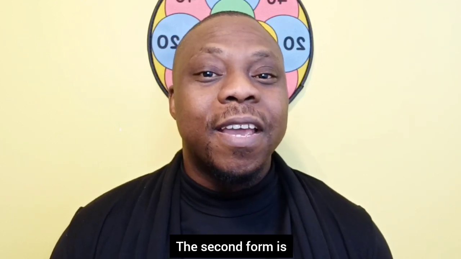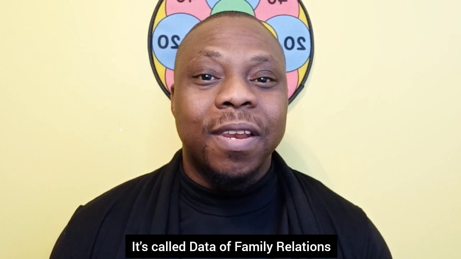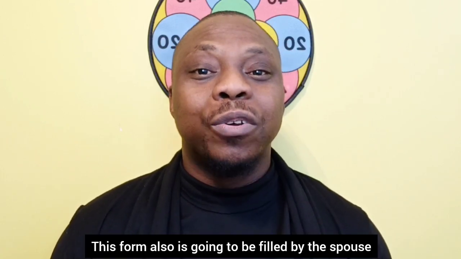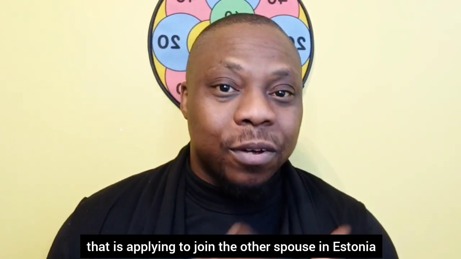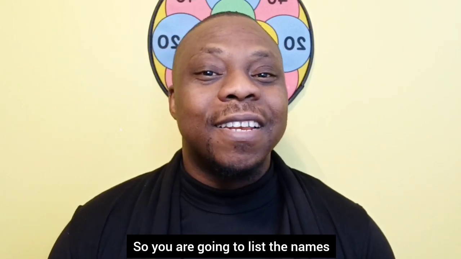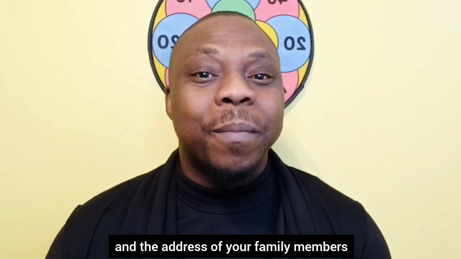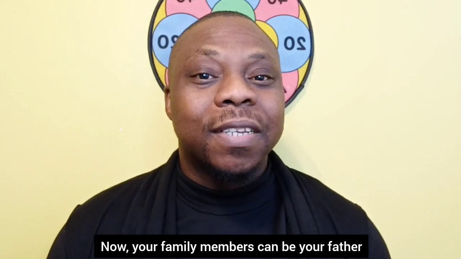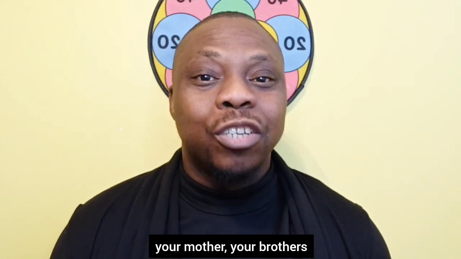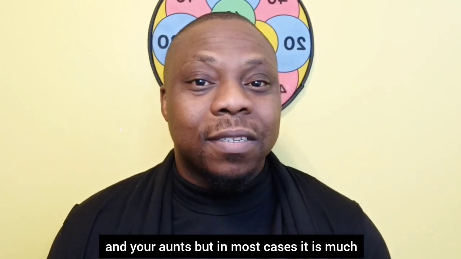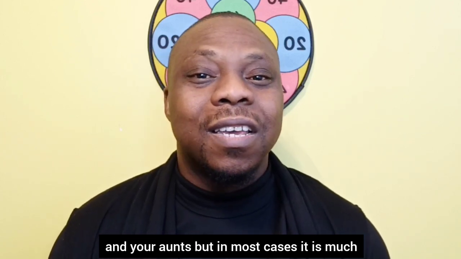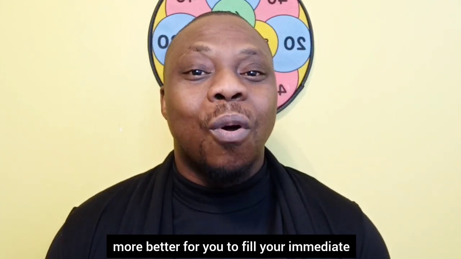The second form is called data of family relation. This form also is going to be filled by the spouse that is applying to join the other spouse in Estonia. So you are going to list the names, the phone number, and the address of your family members. Now, your family members can be your father, your mother, your brothers, and your sisters. It can also be your uncles and your aunts. But in most cases, it is much better for you to fill your immediate family names in that form.